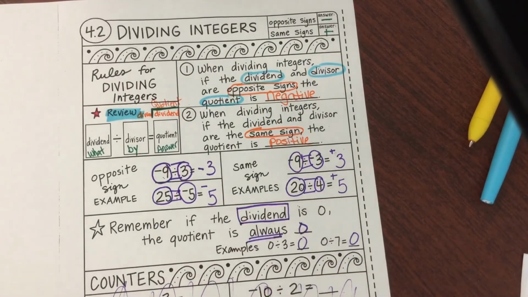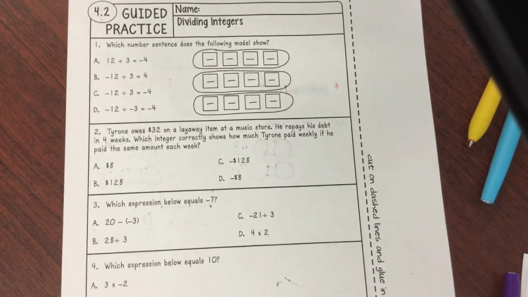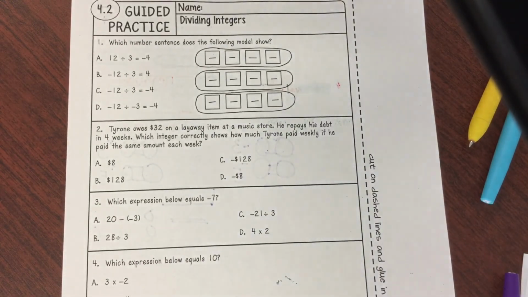So you can mark those off. And then I want you to flip it over and do the back. And we will come back and that will end our dividing integers.